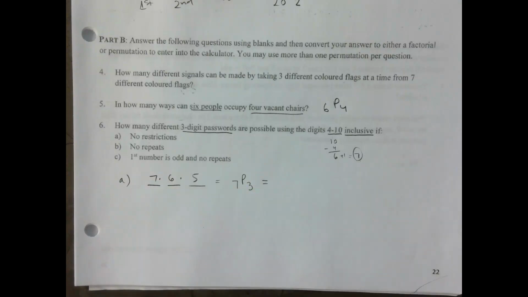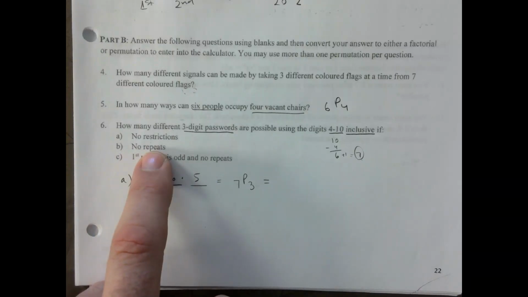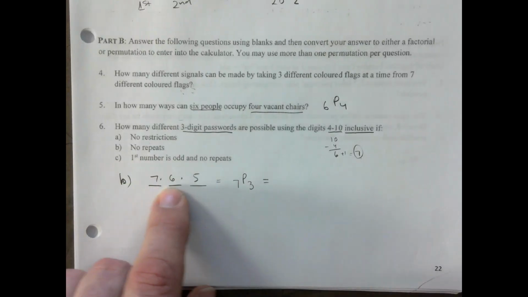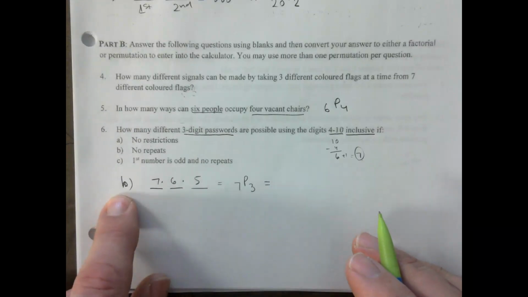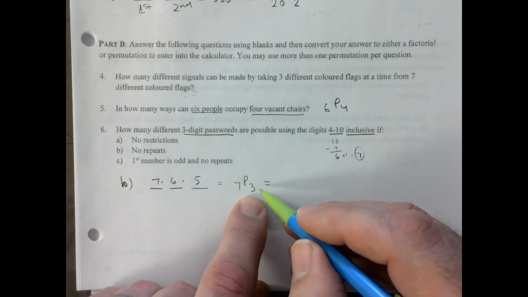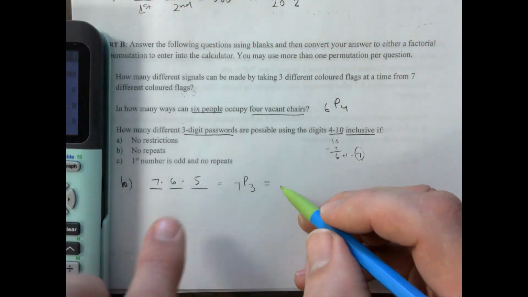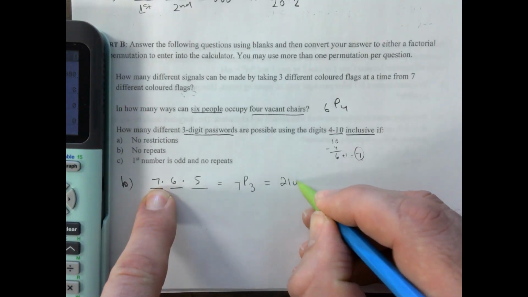Oh, sorry, mistake. What's wrong with this? This is no repeats. Okay, this is no repeats. So I'm technically doing B here. 7 pick 3. You're doing B. When you're doing that, that's very important here to recognize. What's 7 pick 3? That would be 7 times 30, 210. This is B.